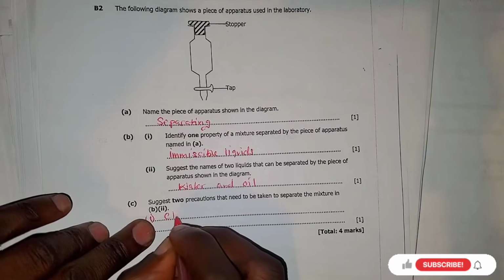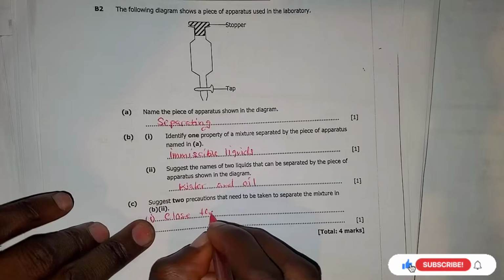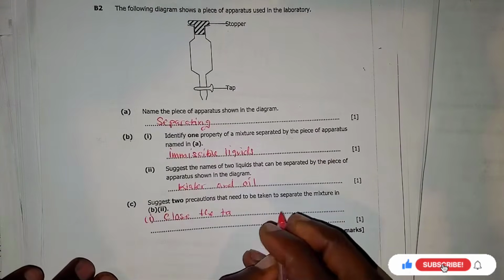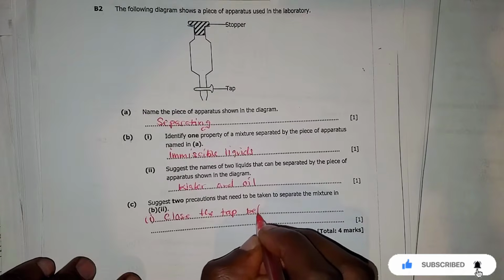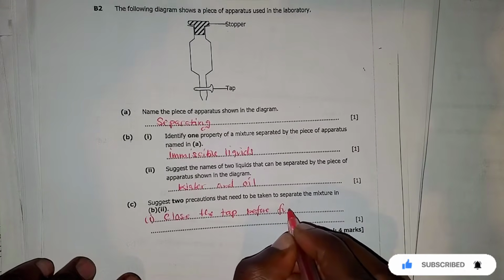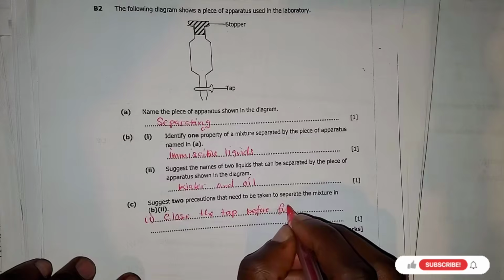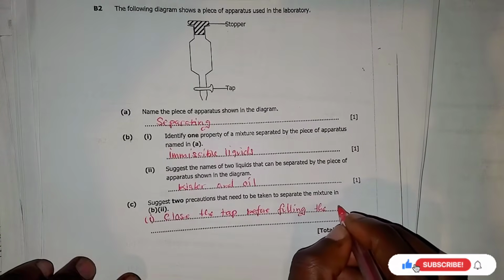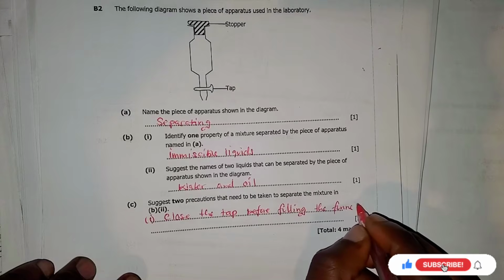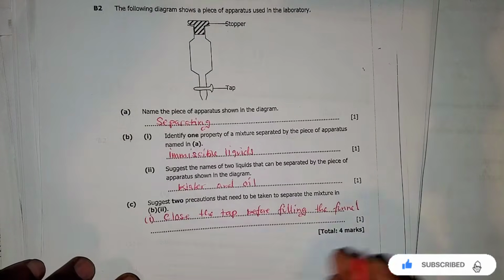So close the tap before filling the funnel with a mixture.